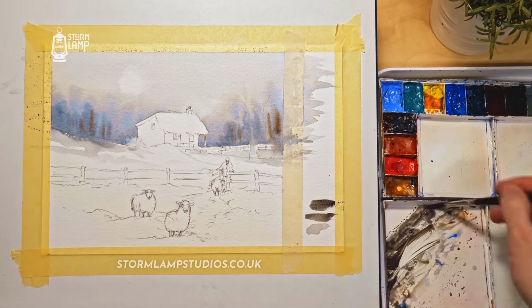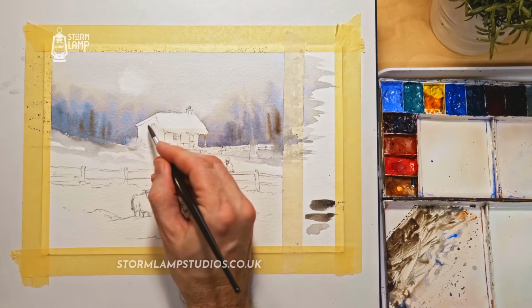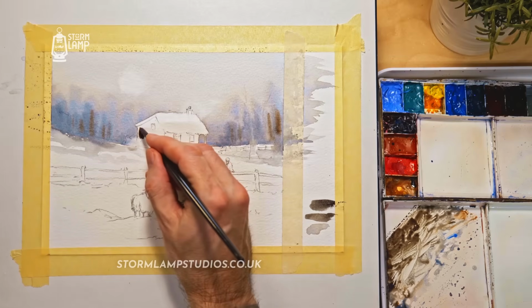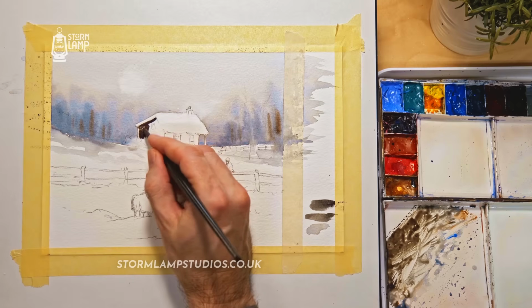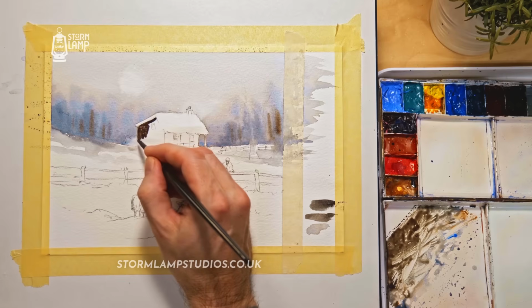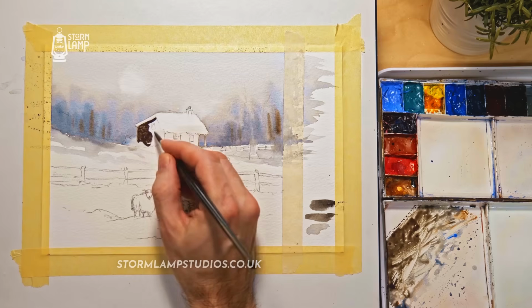Maybe a wee bit more on the brown side there. So my figuring is if I can do this with just a couple of colours and get a decent result, then it should make it easier for you guys as well. And then I'm just going to cut round here.